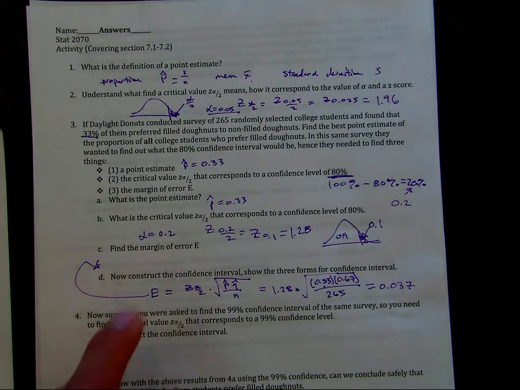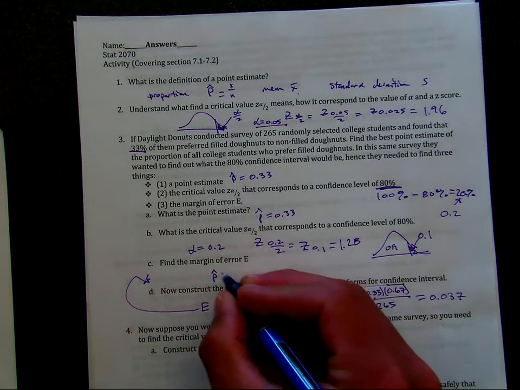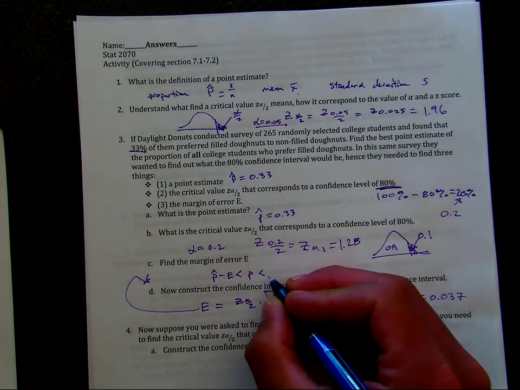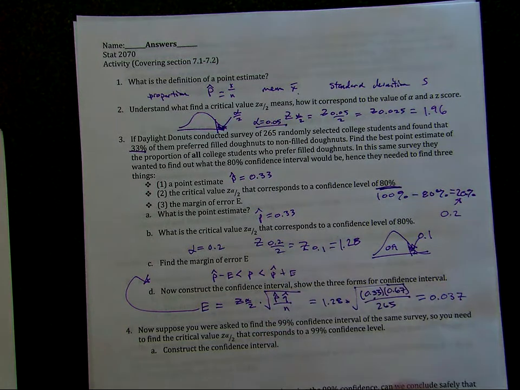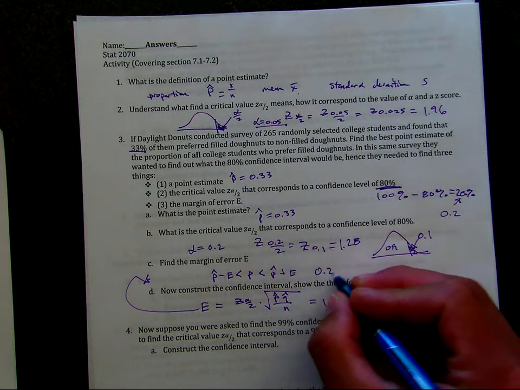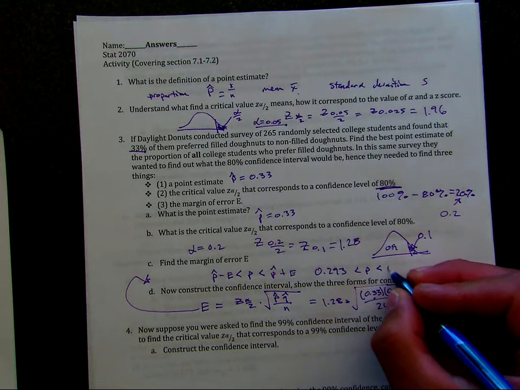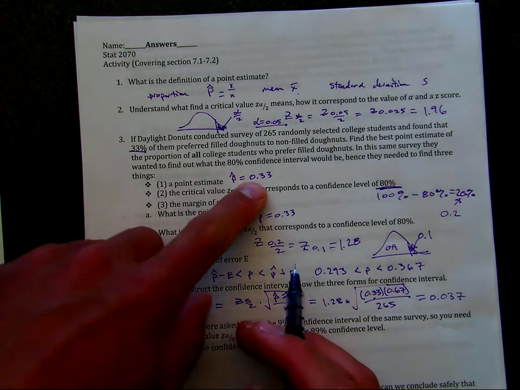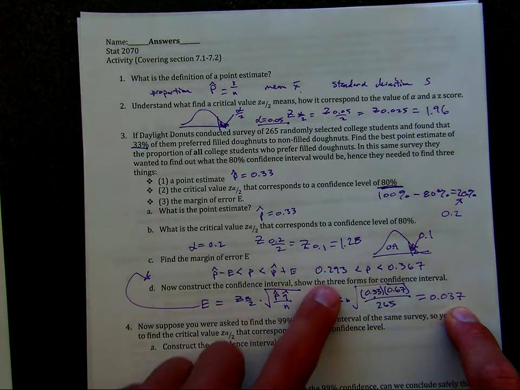Margin of error. Now to construct the confidence interval. Basically, the confidence interval can be constructed as p hat minus the margin of error is less than p, the true population proportion, and p hat plus the margin of error. Now in this case, we have 0.293 is less than p is less than 0.367. And that's basically saying p hat is 0.33, and we're going to subtract off this piece right here. And that's how we get the 0.293.